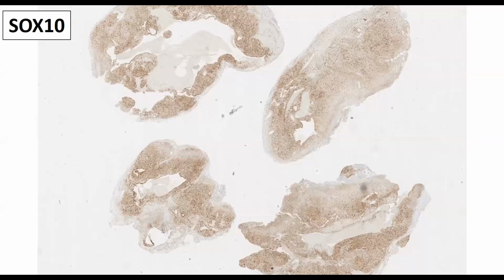This is SOX10 for neuroectodermal derivative. You can see these are all of the tissue fragments. This is not even all the tissue fragments. I think there were 3 blocks, three FFPE blocks. This is the one that has the interesting histologic finding, just one tiny area. This is SOX10. It should be glowing, a nuclear transcription factor in schwannoma, and it is in every single fragment.